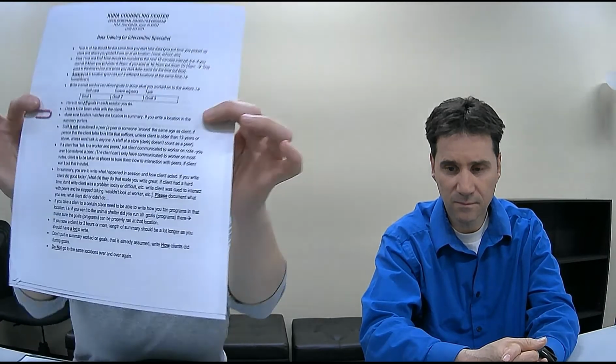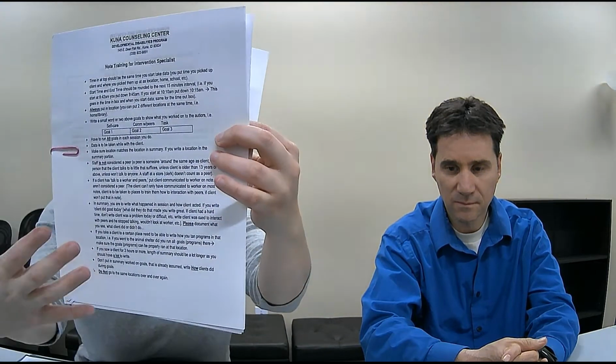So going back to the note training for interventionists, as we talked about prior, we have made some more samples for you. We have given you guidelines of what you need to use and how it needs to be done. This is a broad, informative paper on how to fill out a data information sheet.